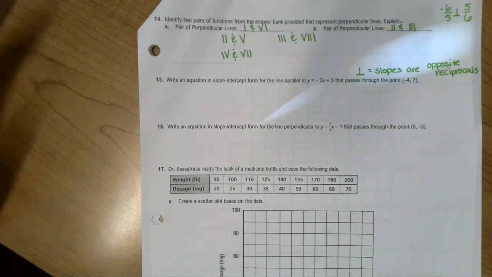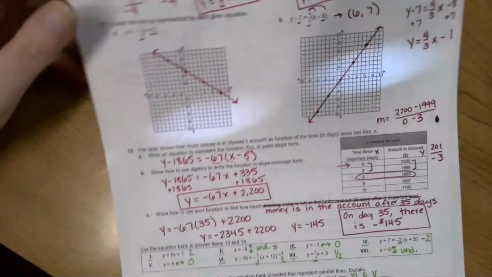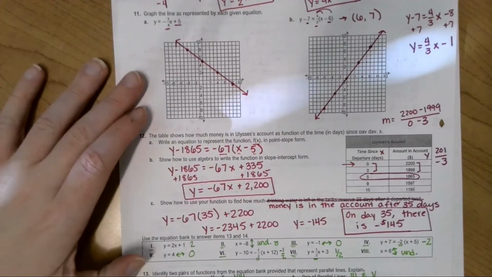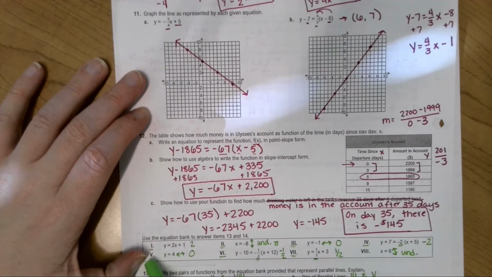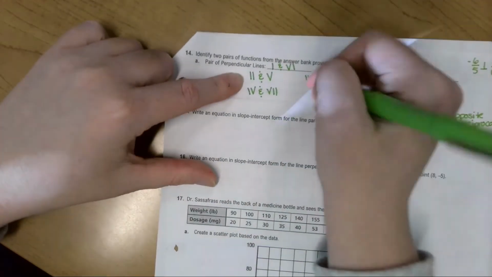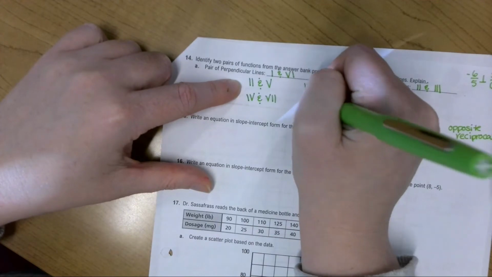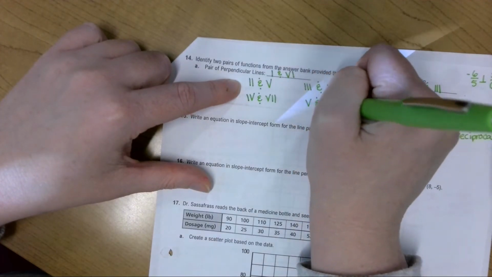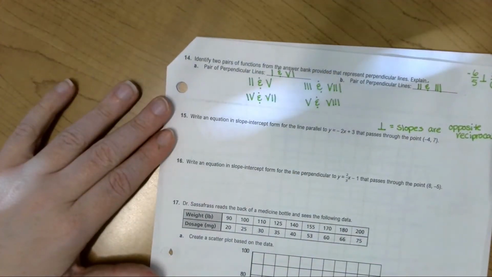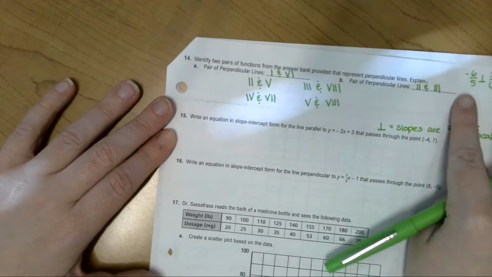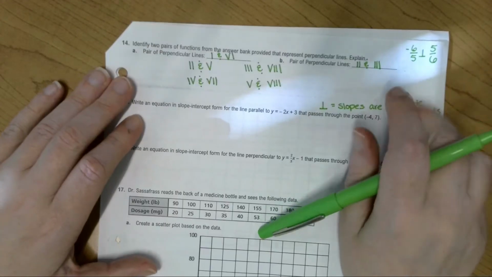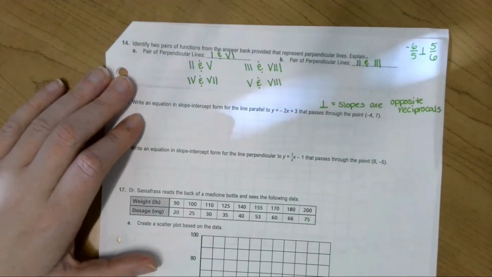And I think you get the idea at this point. Let's see, 5 should be perpendicular to 2 and to 8. I think we've already done 2 and 5. So 5 and 8. And I think that's it. But pretty much, if it's perpendicular, the slopes are opposite reciprocals.